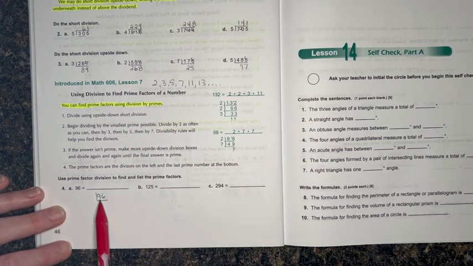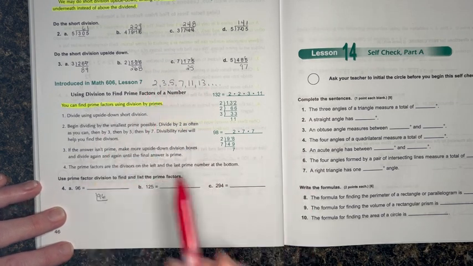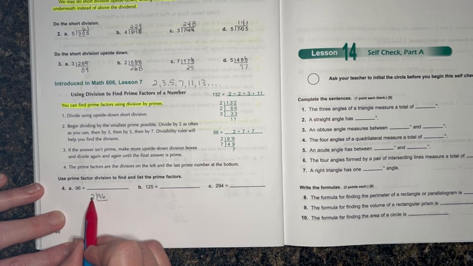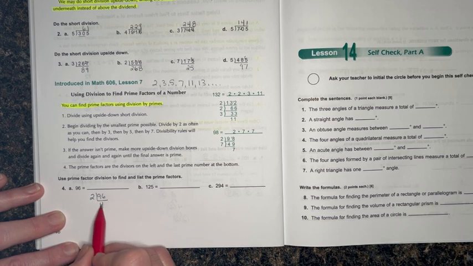So 96 is an even number, so 2 definitely goes into an even number. So how many 2s are in 96? Okay, well, how many 2s are in 9? There are 4, right? 4 times 2 is 8, so there's a remainder of 1. And how many 2s are in 16?